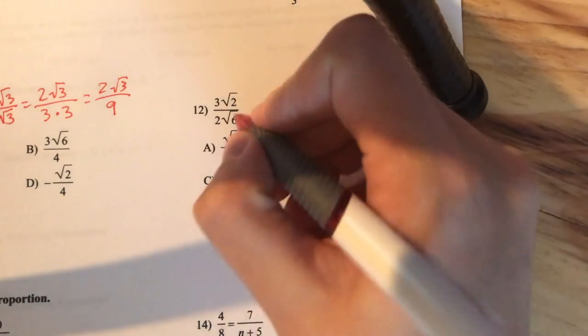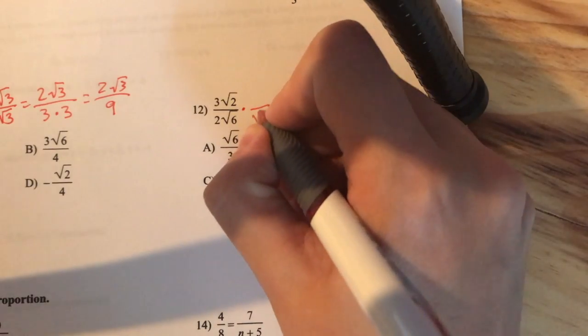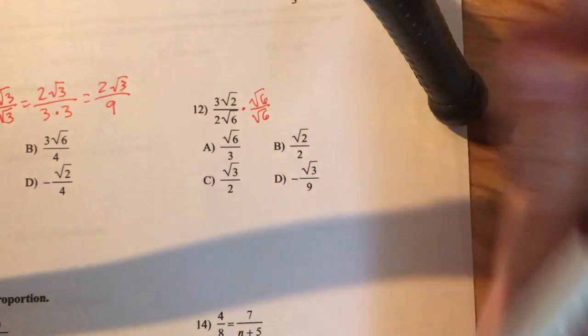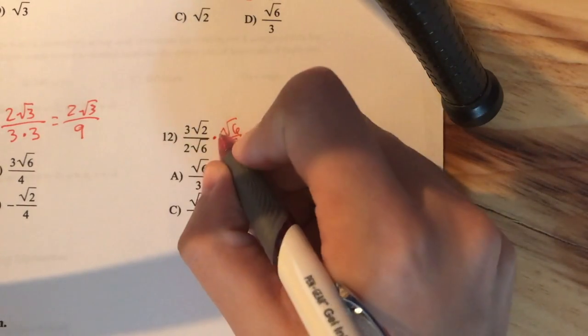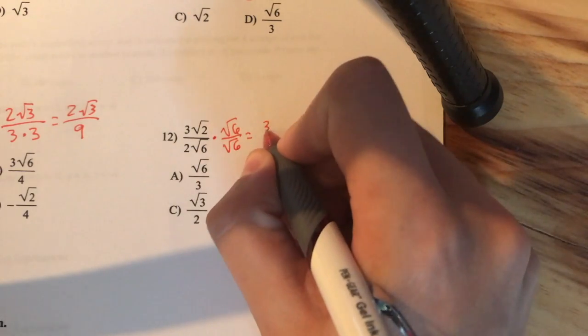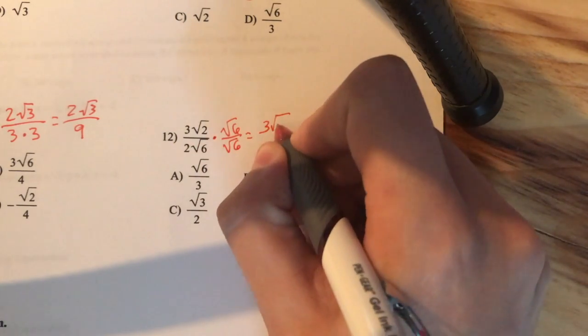All right. So over here we have a 6. We're going to multiply by the square root of 6 on either side, on top and bottom. So we do outside with outside. So 3 times 1 is just 3. 2 times 6 is the square root of 12.